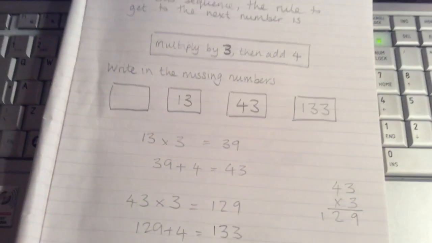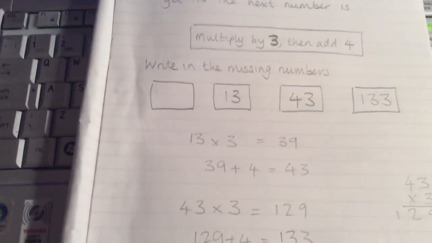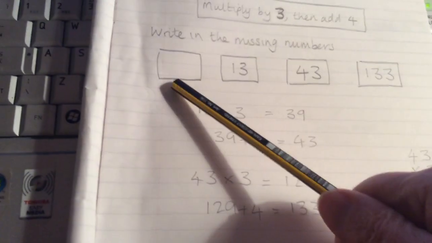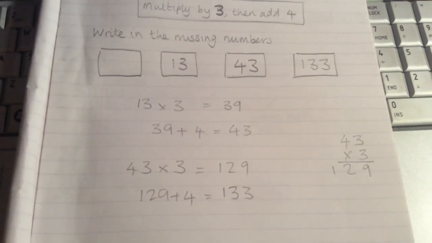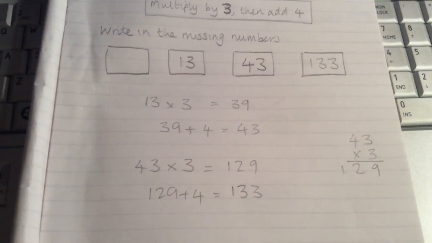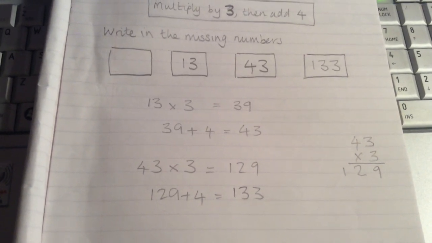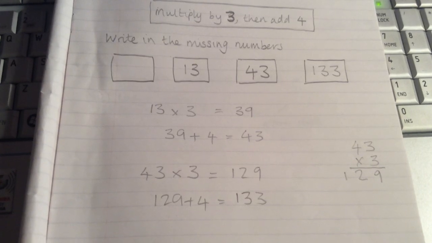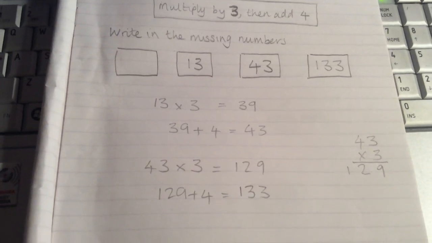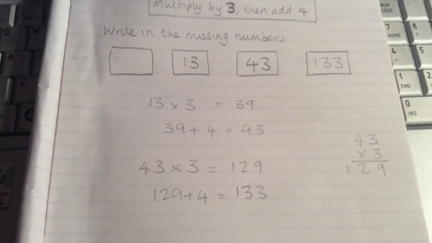Okay, so the next question is, how do I find this first box? What have I got to do? And I'd like you to have a little think about that. So pause the video here while you see if you can work out how to do that, and then we will come back and see whether you agree with me.